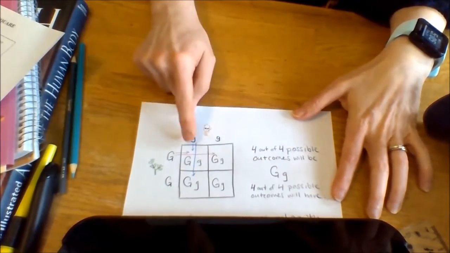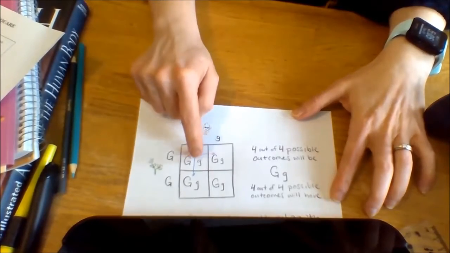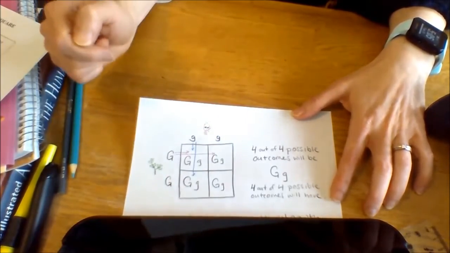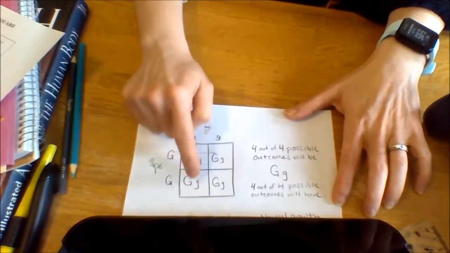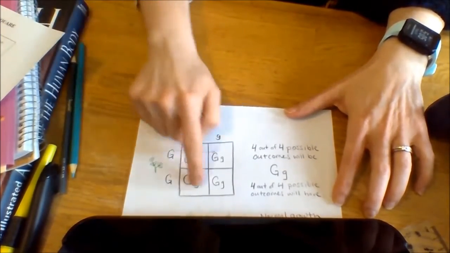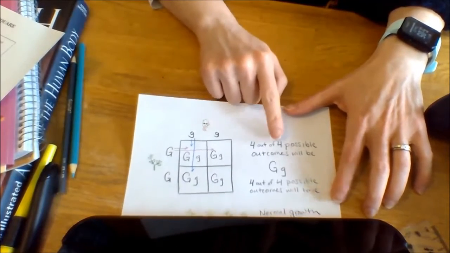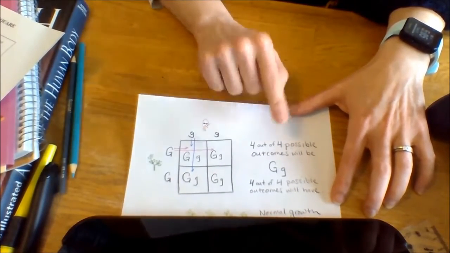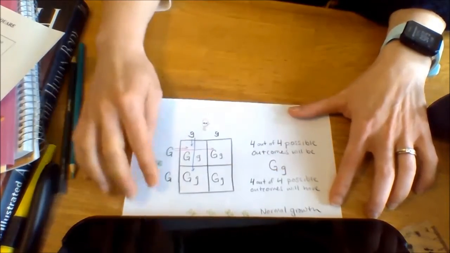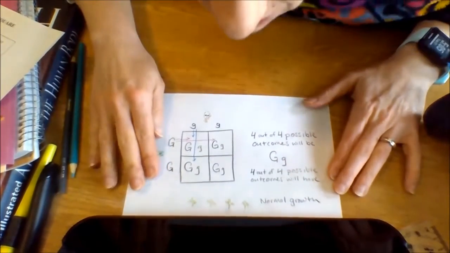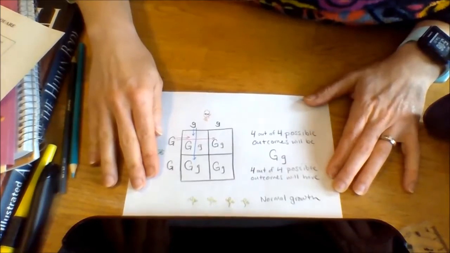Now this does not mean that if these two mate, they will have 4 offspring. This just shows the chances that their offspring will have any particular gene combination. And in this case, there is only one possible gene combination, and that means that 4 out of the 4 possible outcomes will have, dun dun dun, normal growth.